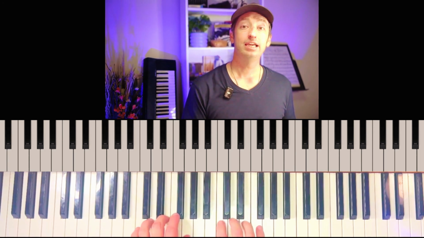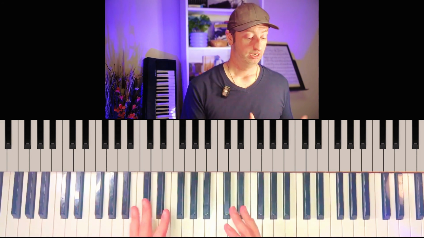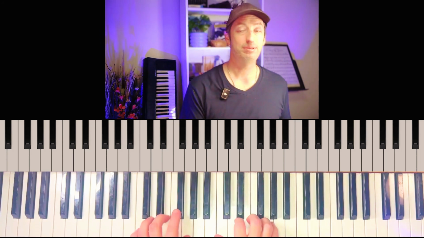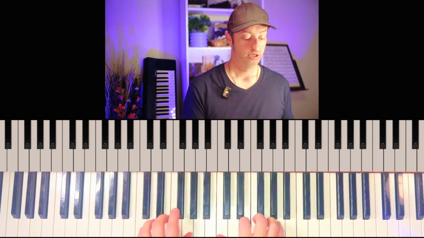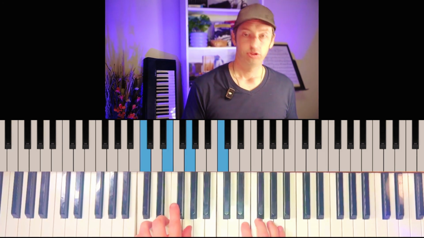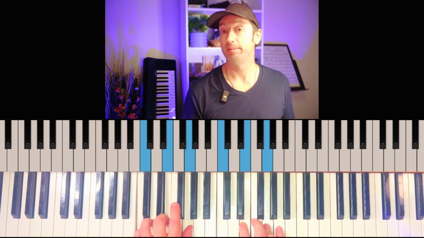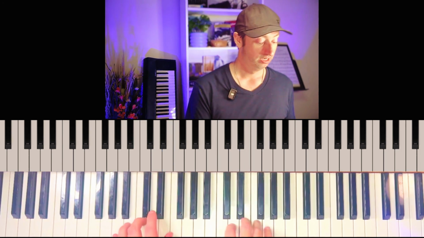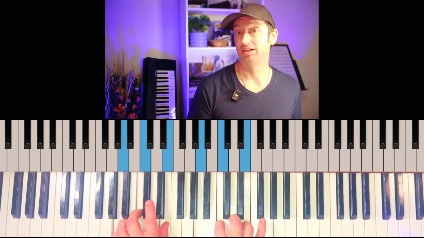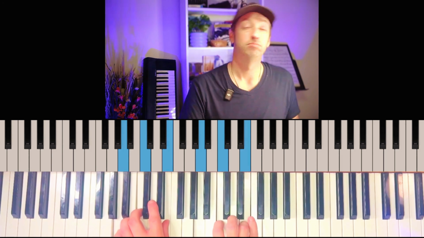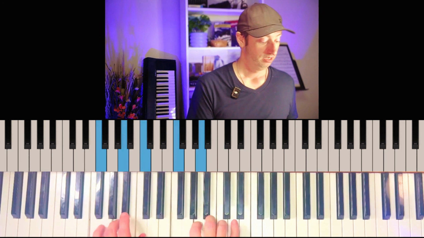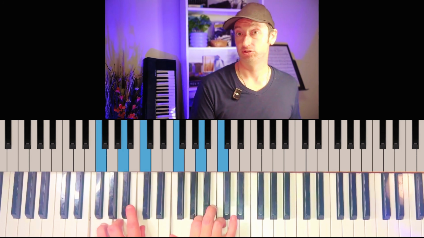Now, in all major key signatures, those numbers are always the same type of chord, meaning if I'm in any key signature, any scale, any major one, the 1 chord is always a major chord. So C is C major for a C major key signature. The 6 is always a minor chord. So A minor. The 4 chord is always a major chord.